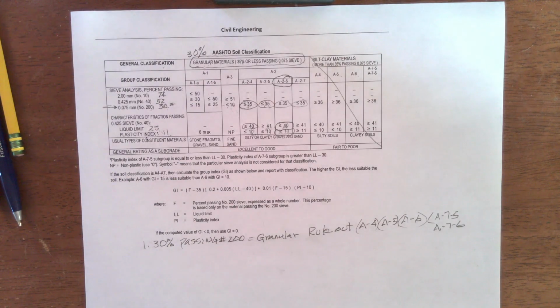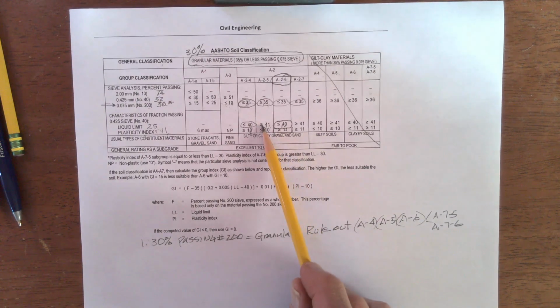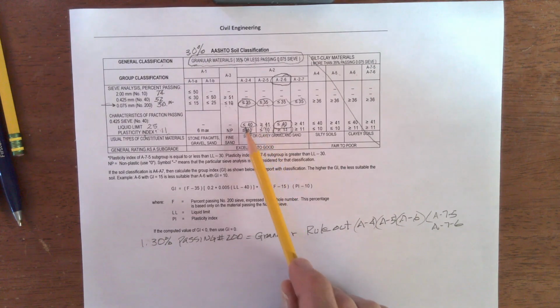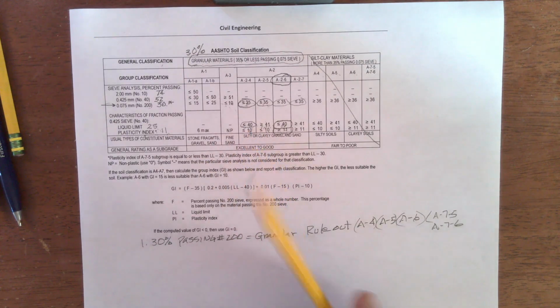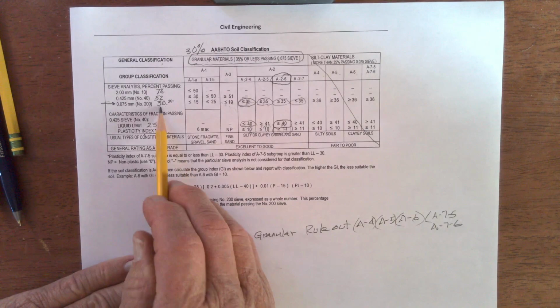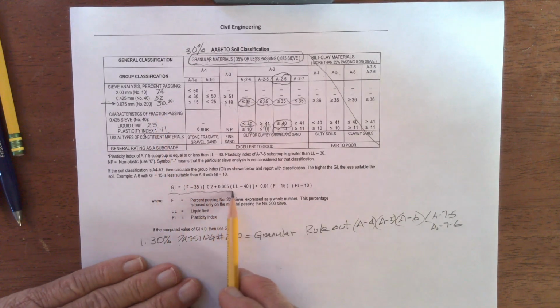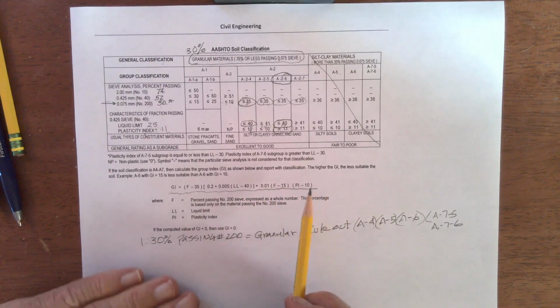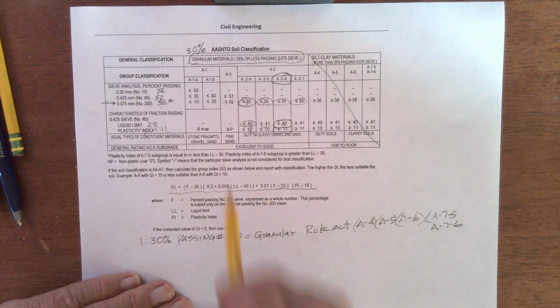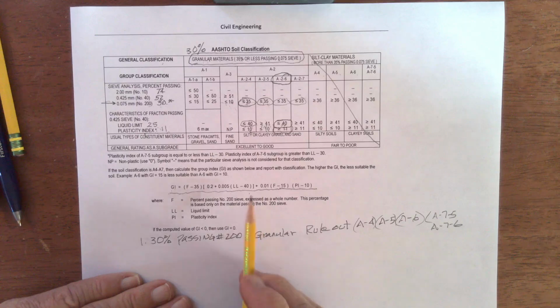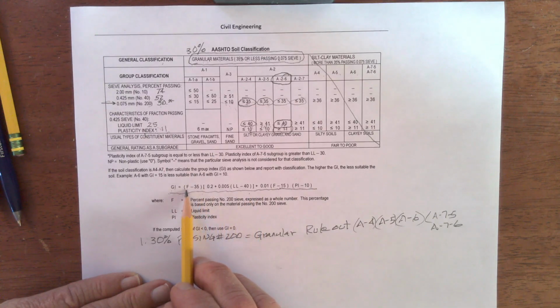This is a short video, but I wanted to go through that again and let you see how it tells you what to do. All of these signs, these little arrows with a line under it, greater than or equal to, when they're pointing at you to the left, it's less than or equal to. So remember that. And if you look down here, you could take our results, and I'm not going to do it in this little video, but you could calculate the group index for that soil pretty easily, right? You substitute the percent passing the number 200 sieve here, and subtract 35.